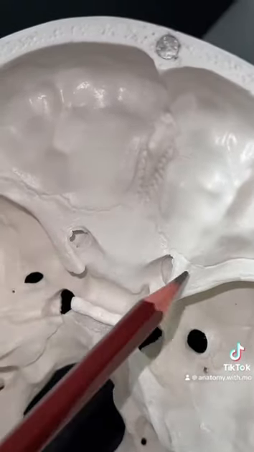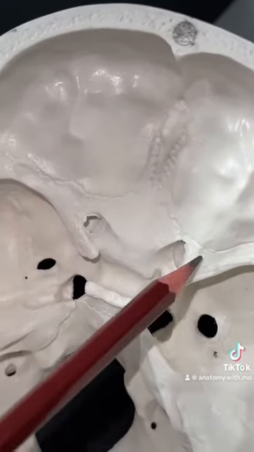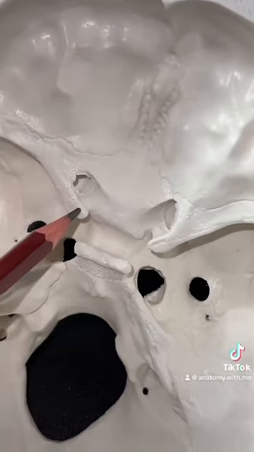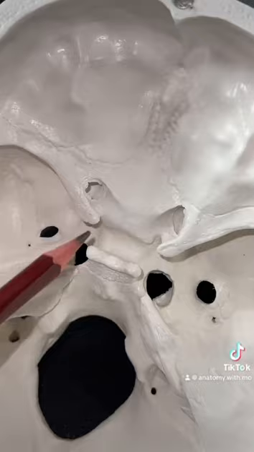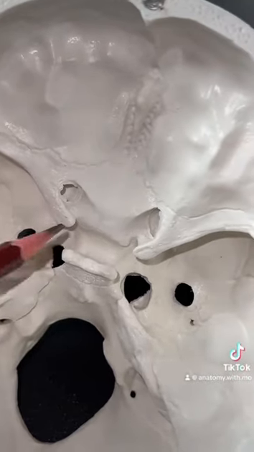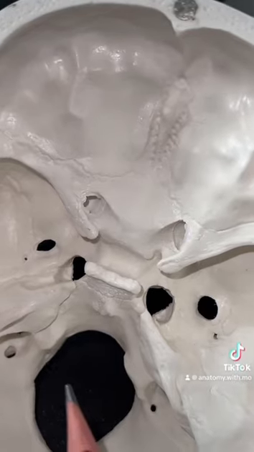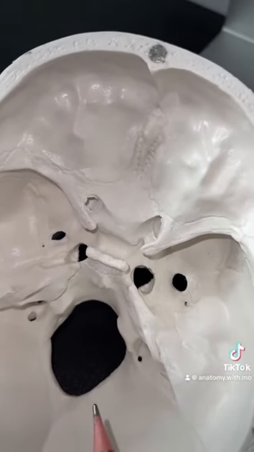Right at the back here is what we call the lesser wing of the sphenoid bone, and this region is called the anterior clinoid process, which acts as an attachment for the tentorium cerebelli, which is another dural sheet that separates the cerebellum from the cerebrum itself, and we'll be talking about the dural sheets in another video.